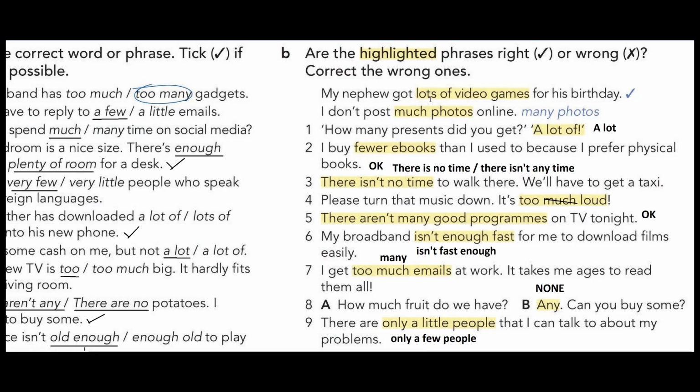My nephew got lots of video games for his birthday. I don't post many photos online. How many presents did you get? A lot. I buy fewer ebooks than I used to because I prefer physical books. There is no time to walk there. We'll have to get a taxi. Please turn that music down, it's too loud. There aren't many good programs on TV tonight. My broadband isn't fast enough for me to download films easily.